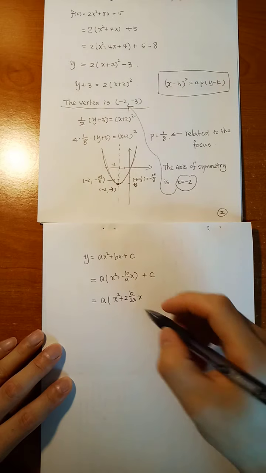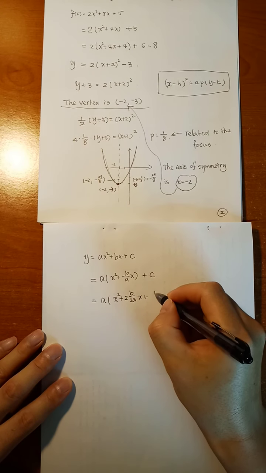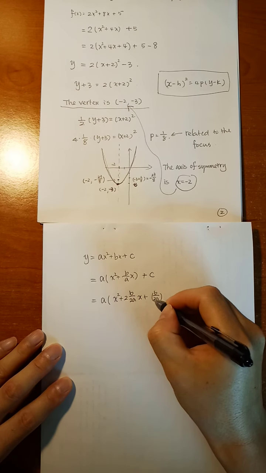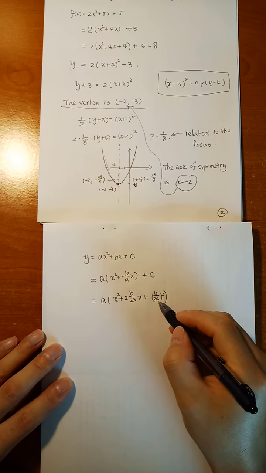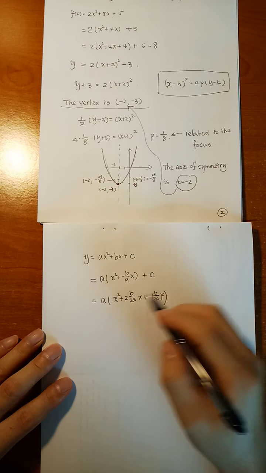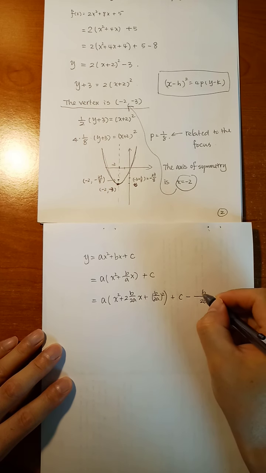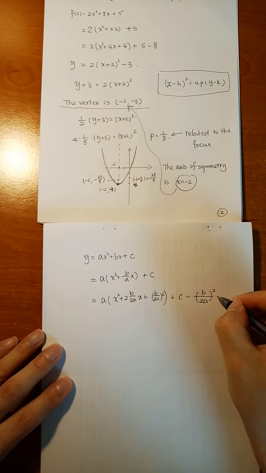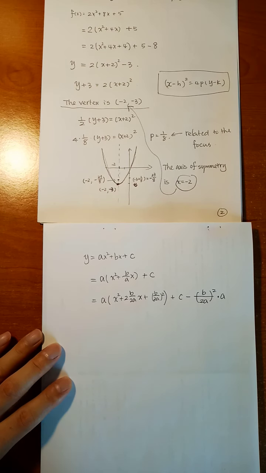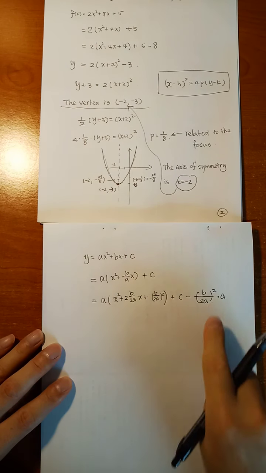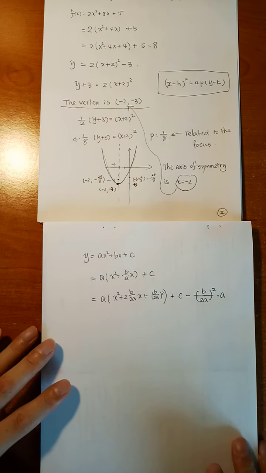This is our constant number, and we add its square. We add its square here times a, and we're going to subtract it. Remember that here there's times a, this number with the coefficient. That's actually the number you add in the first part.